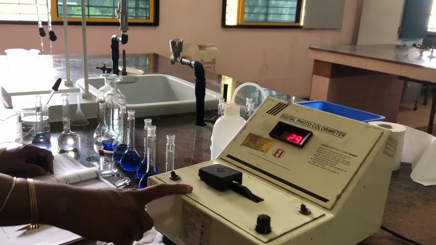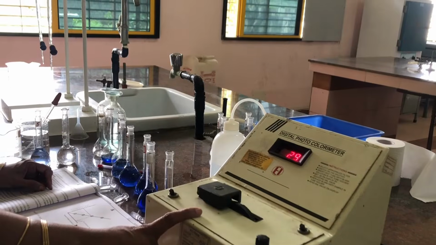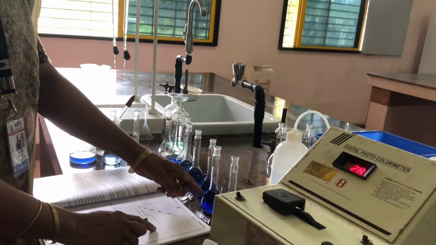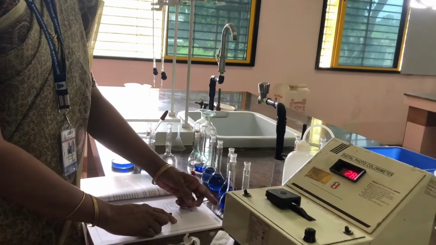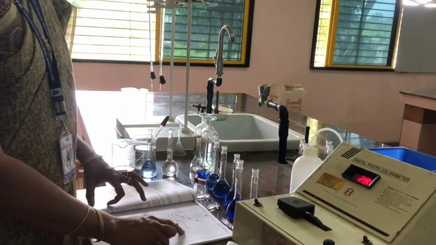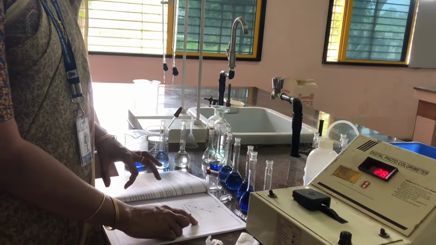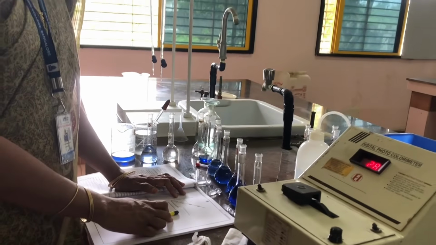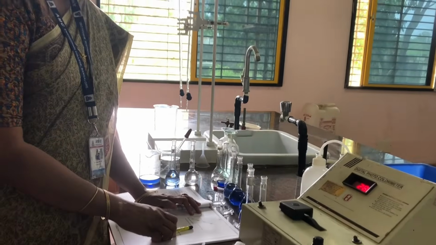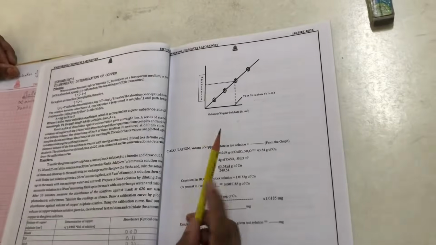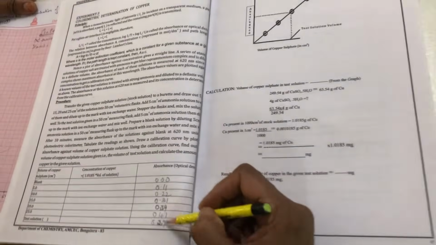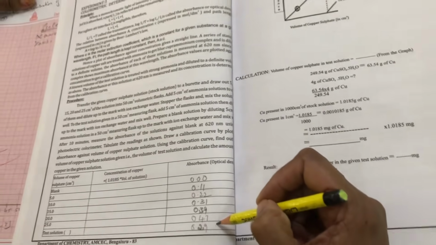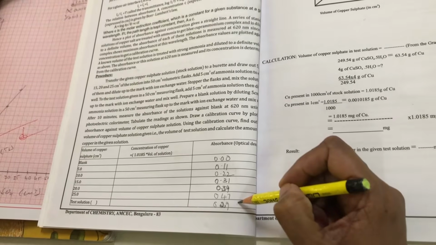What I have observed when noting down the absorbance value, according to Beer-Lambert's law, is that when I increase the concentration of copper sulfate, the absorbance value also increases. I have noted down the values in the tabular column, and now using these values we have to find out the amount of copper present in the given copper sulfate solution. After noting down the absorbance values, we have to do the calculation part for the determination of the amount of copper present in the given copper sulfate solution.